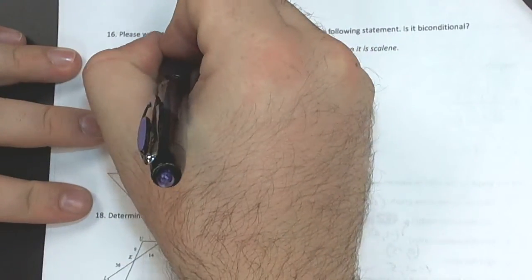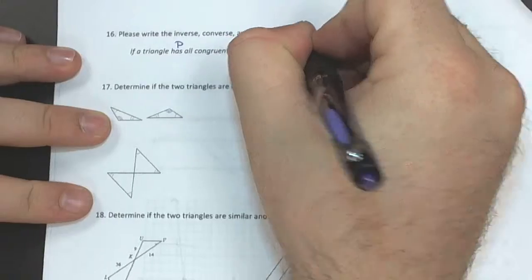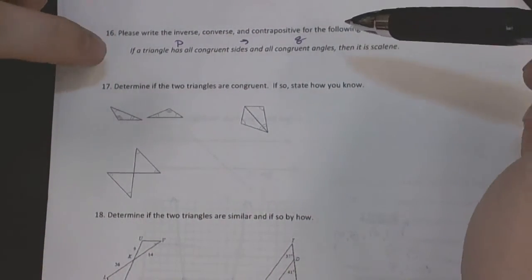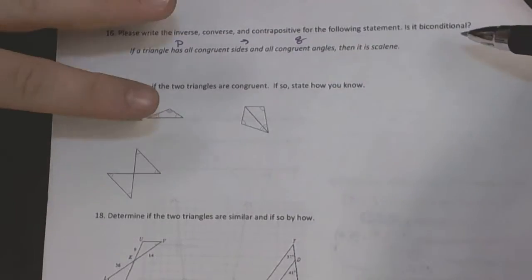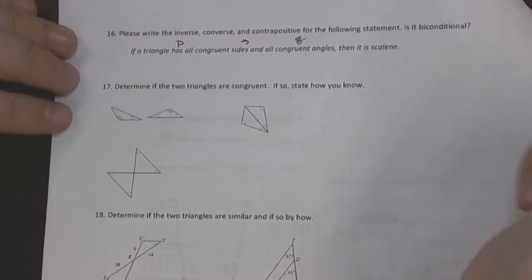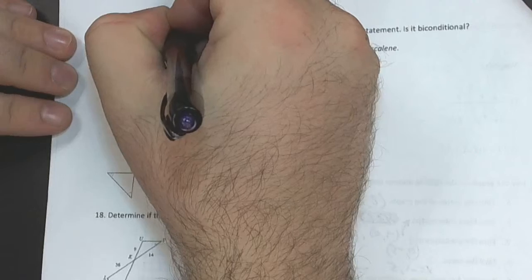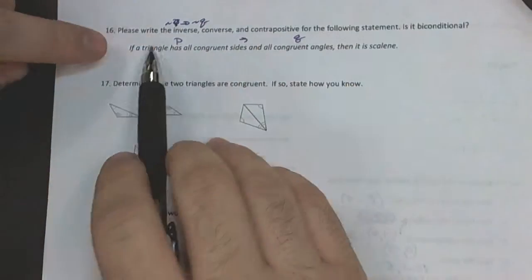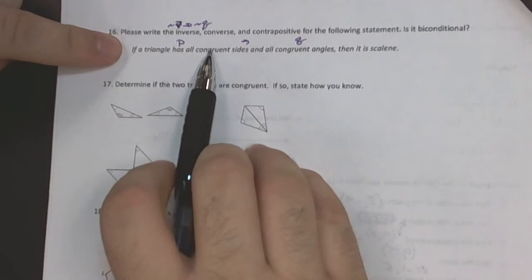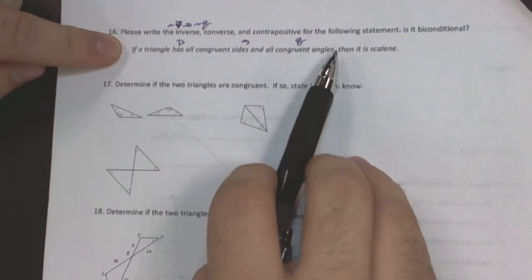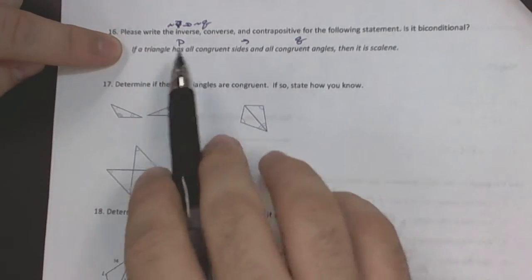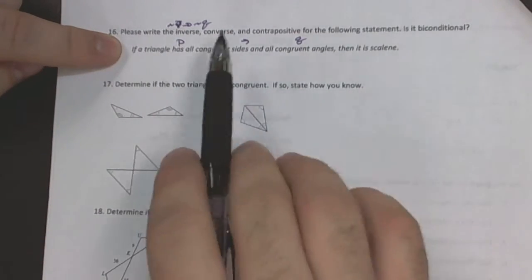Okay, so remember, P implies Q. If P, then Q. So if a triangle has all congruent sides and all congruent angles, that's P, then it's scaling. That's Q. So the inverse is just not P implies not Q. So if a triangle does not have all of its sides and all congruent angles, then it is not scaling. Just negate both the hypothesis and the conclusion.